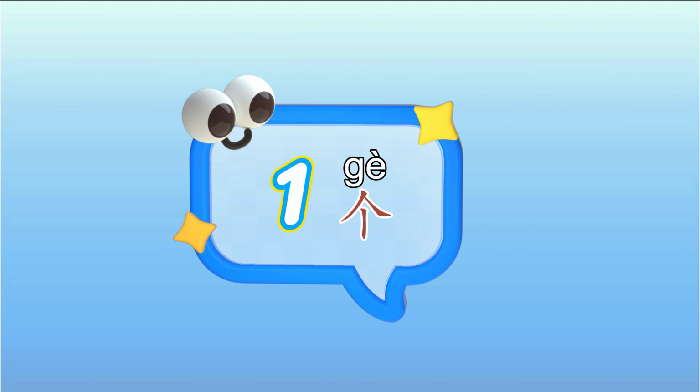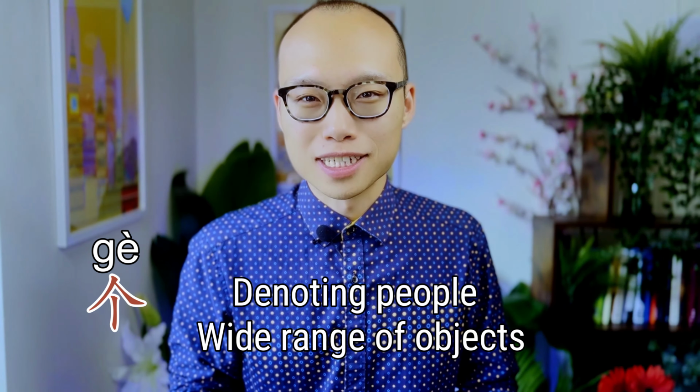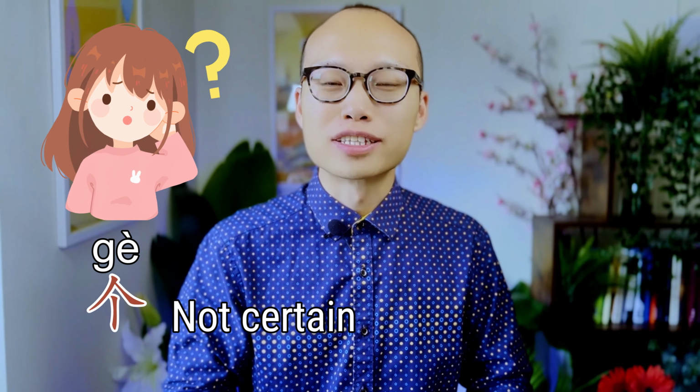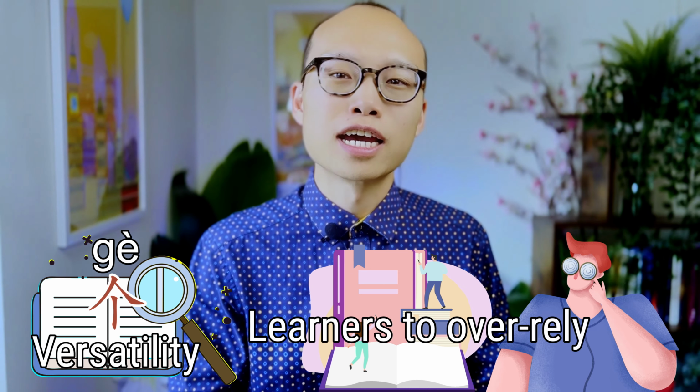First, 个. The Chinese measure word 个 is often considered a universal classifier, particularly useful for denoting people and a wide range of objects. While it acts as a safe default for many nouns, especially when you are not certain of the appropriate specific measure word, it's essential to recognize that the versatility might lead learners to over-rely on it.